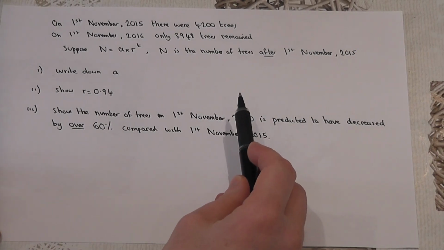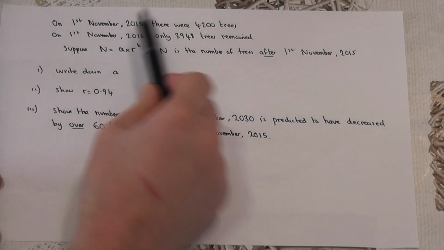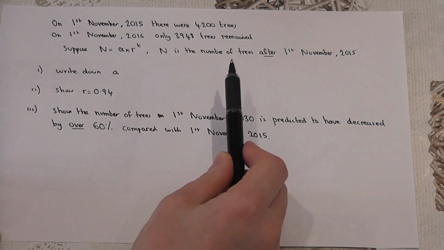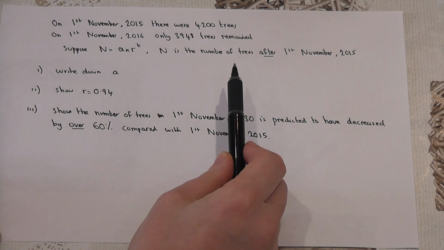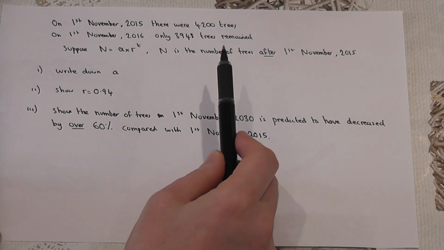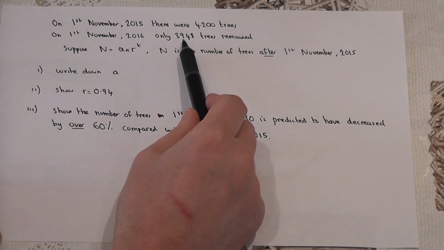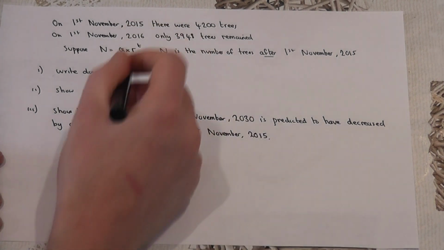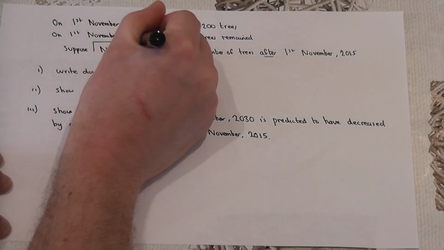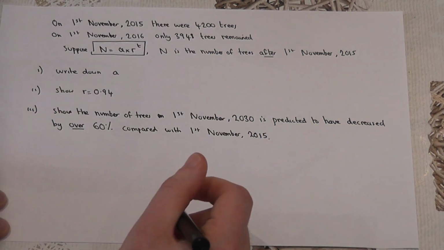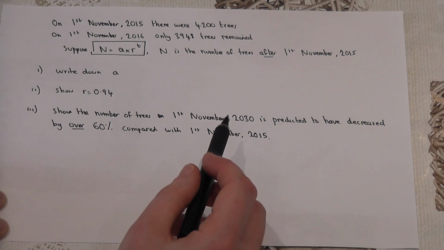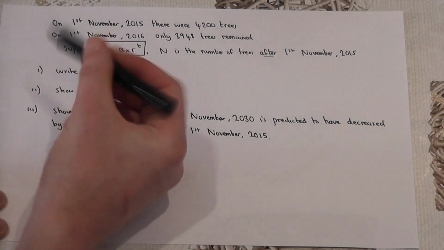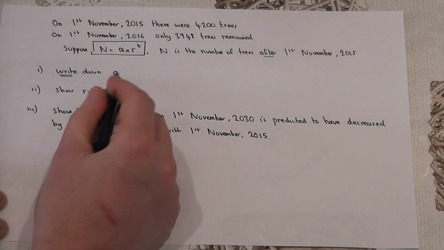In this problem we're told that on the 1st of November 2015 there were 4,200 trees planted in a wood, and a year later only 3,948 of these trees remained. And we're told that a model of the form n equals a times by r to the power of t describes the number of trees in this forest. And part 1 says write down the value of a.